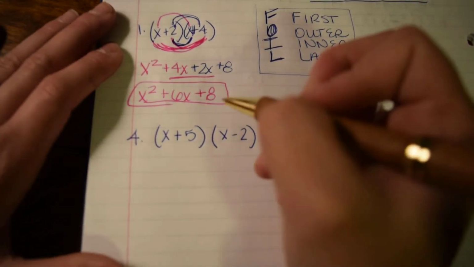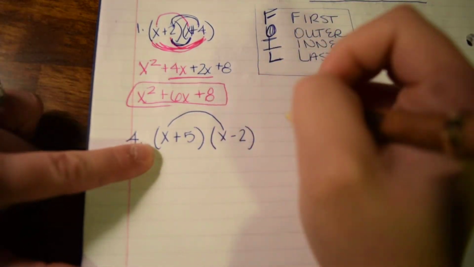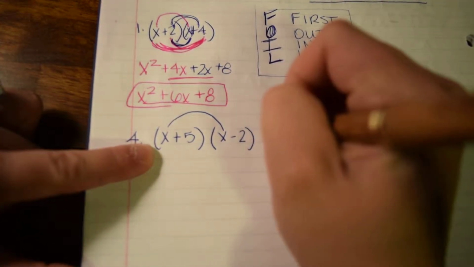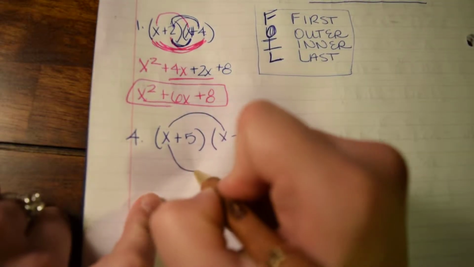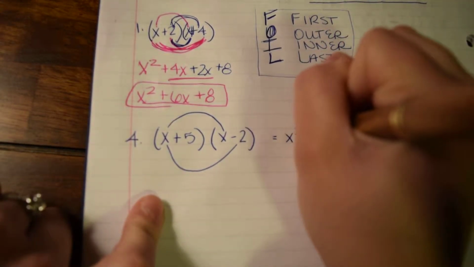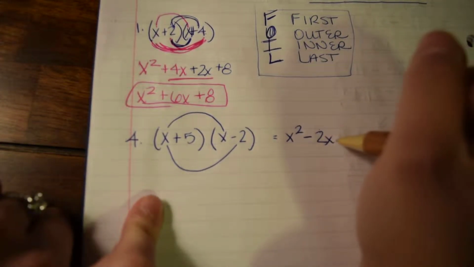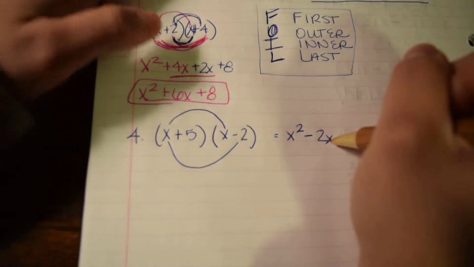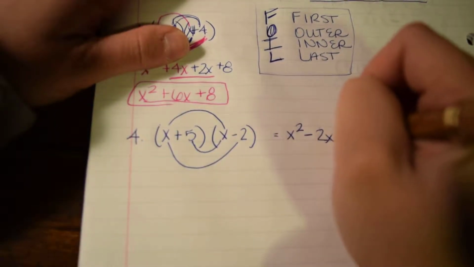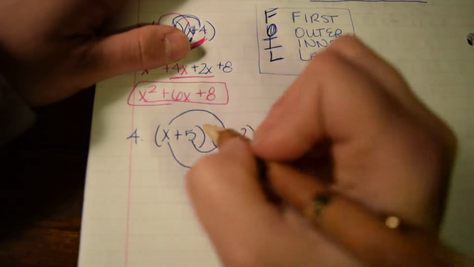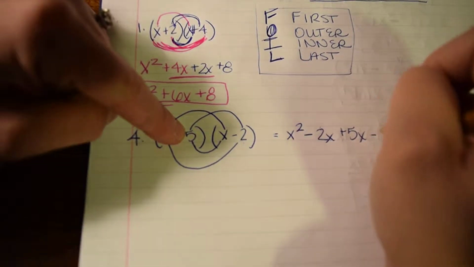Okay, we are going to do the first terms, x times x, which is x squared. Then we are going to do the outer terms, x times negative 2, which is a negative 2x. Remember, the coefficient comes first, then the variable, not the other way around. Okay, inner, 5 times x is 5x. And last, 5 times negative 2 is negative 10.